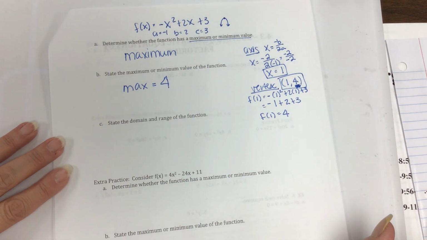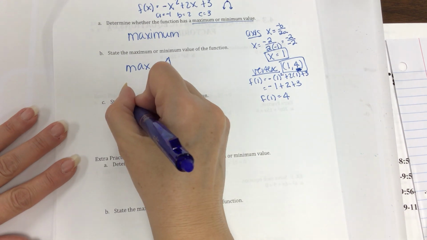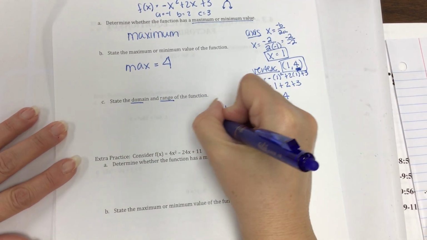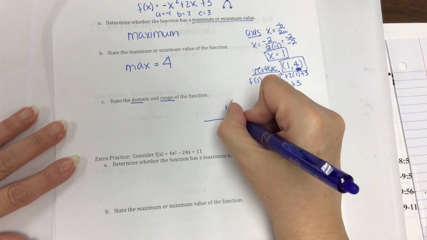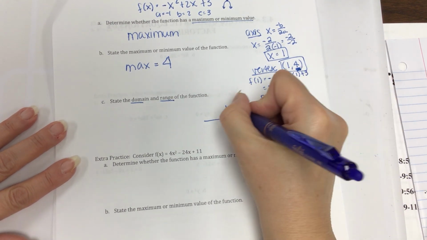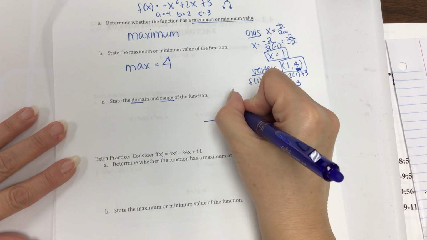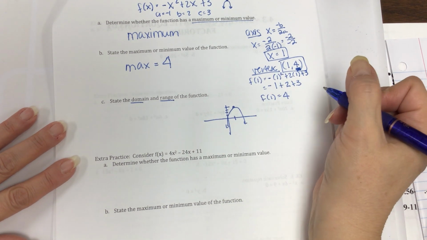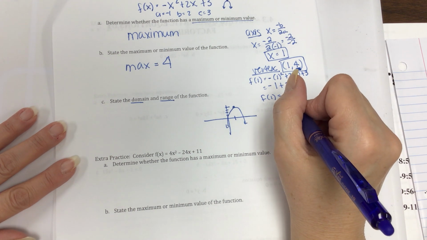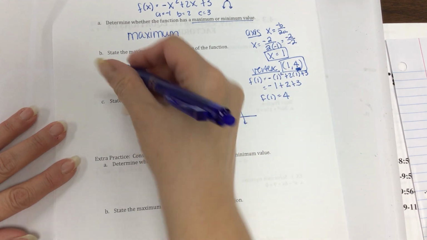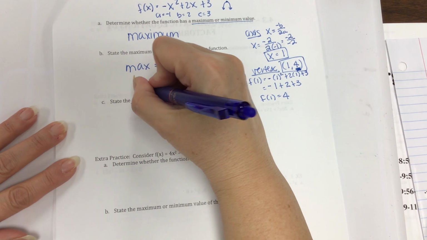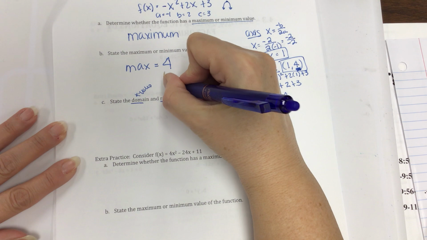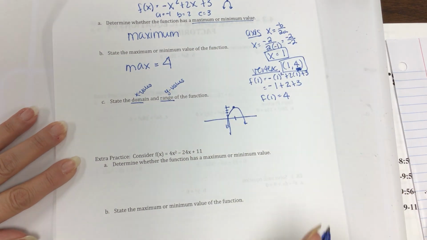Easy enough? All right, now we've got to talk about our domain and our range. So if you think about this equation, we know the vertex, we would go right 1, up 4. And we know it's going to open down something like this. Do you agree? Just a quick sketch. Yes? So remember, your domain are your x values going left to right. Your range are your y values. Yes?